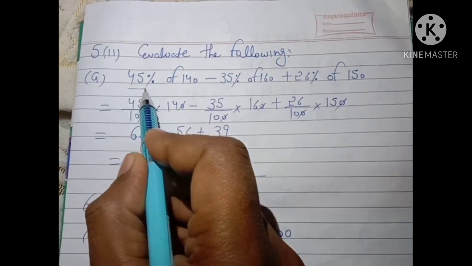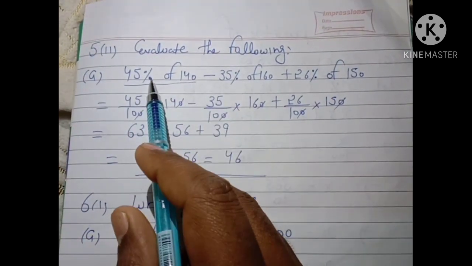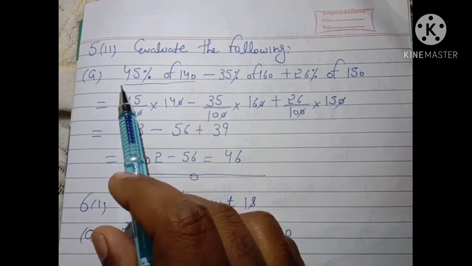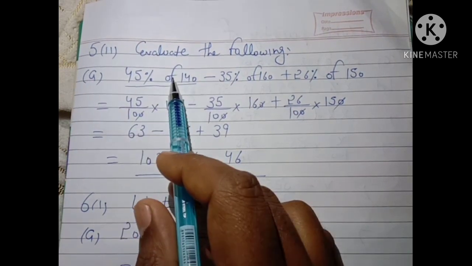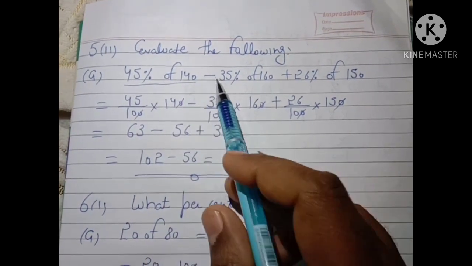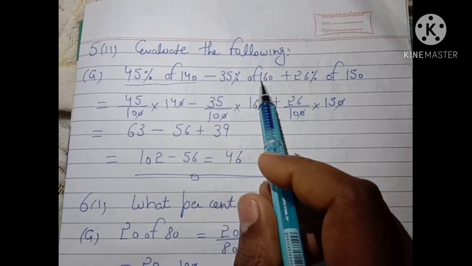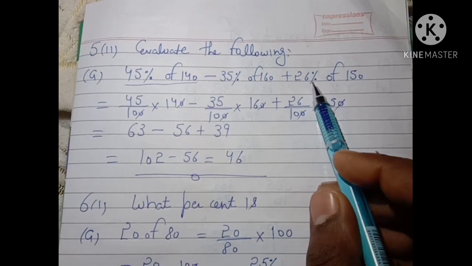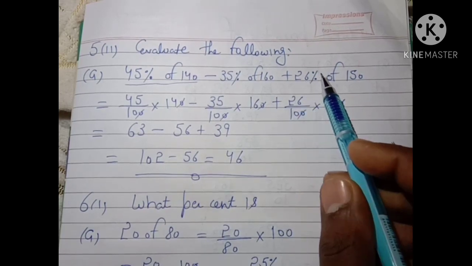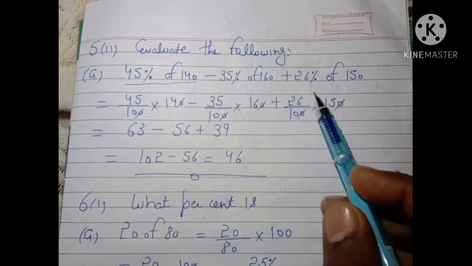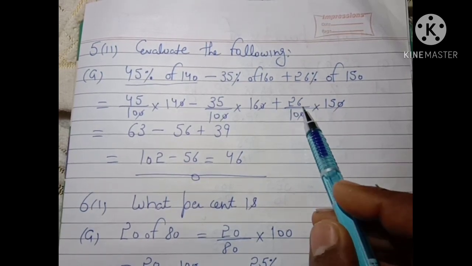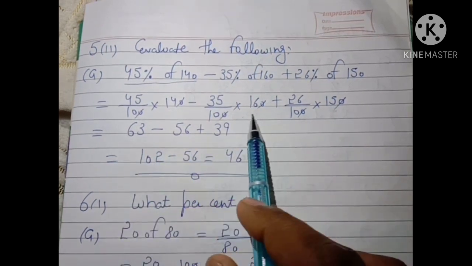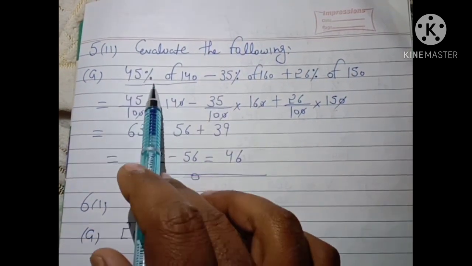45% of 140, again remove this percentage sign from here. How? By dividing this 45 by 100. So it will become 45 over 100, then multiply 140 and then the minus sign as it is. Then you can see 35% of 160, it will become 35 by 100 into 160 and then plus 26% of 150 means 26, and remove this percent also from here. By dividing this 26 by 100 it will become 26 over 100 into 150. So in this way we can start the sum by removing the percentages.